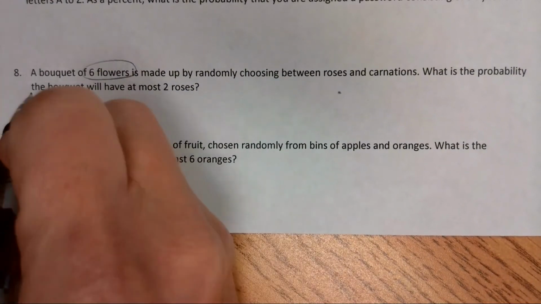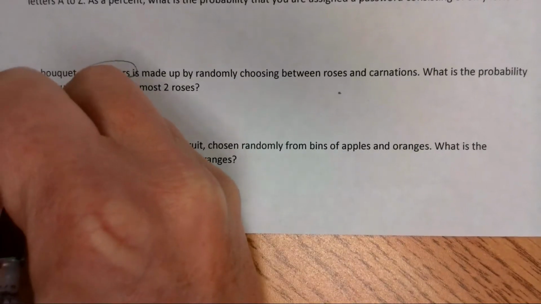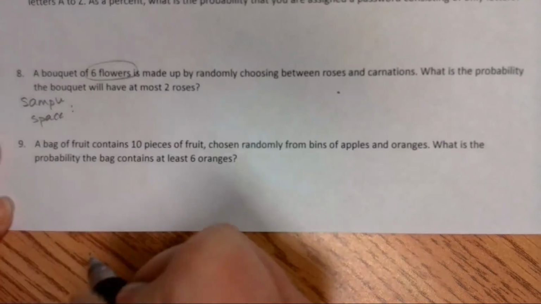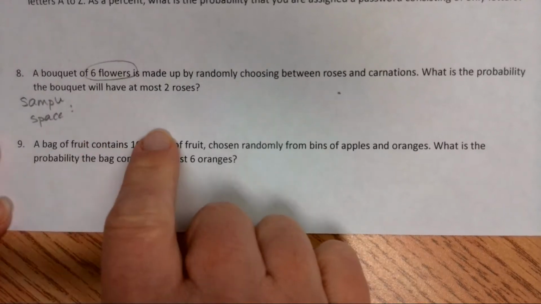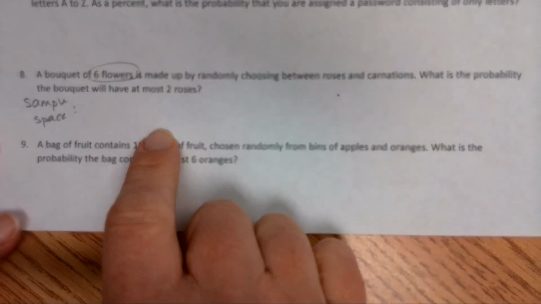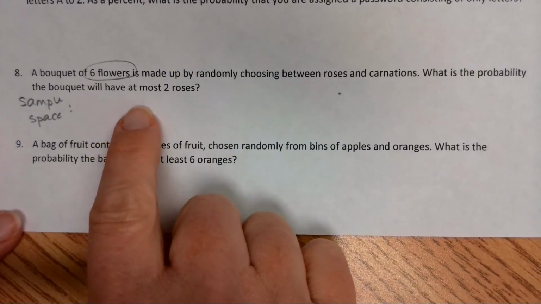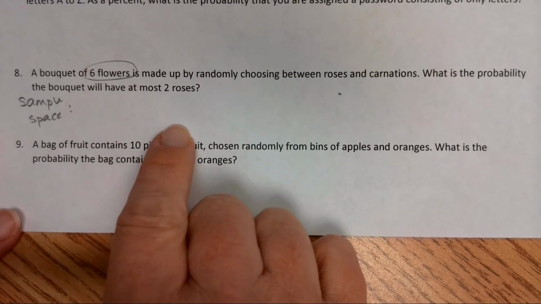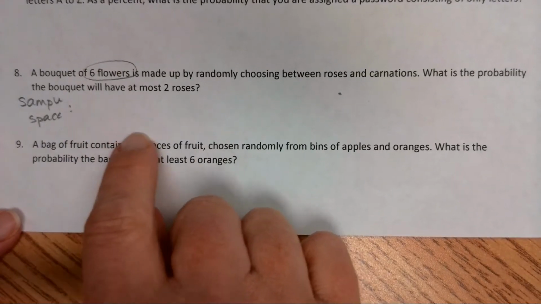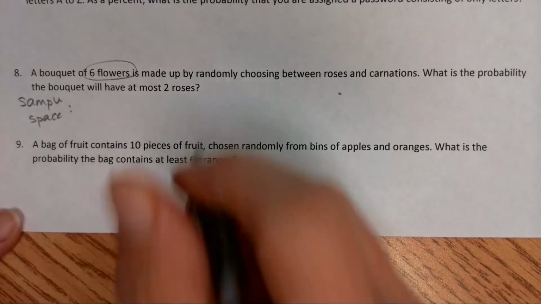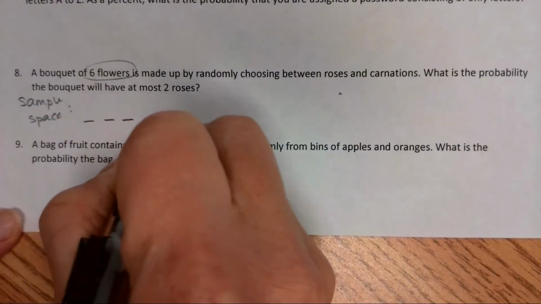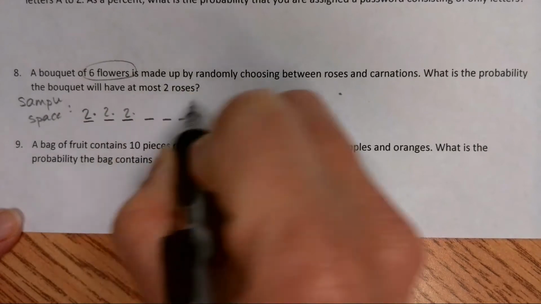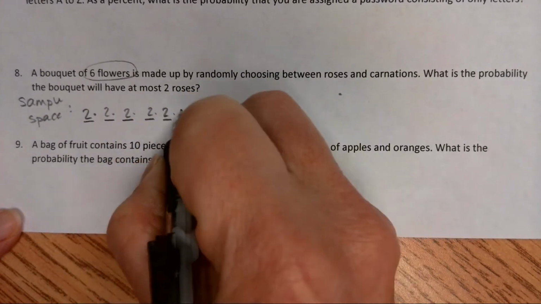So my sample space, I'm not going to use a combination because I can choose each of the 6, and out of the 6 options I can do a rose or a carnation. So I have 2 choices for each. So if you're choosing things that fill in a space, I would recommend blanks. So here are my 6 flowers, and I have 2 choices for the first, 2 choices for the second, 2 for the third, 2 for the fourth, 2 for the fifth, and 2 for the sixth.